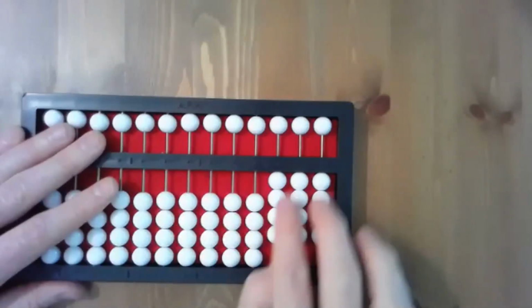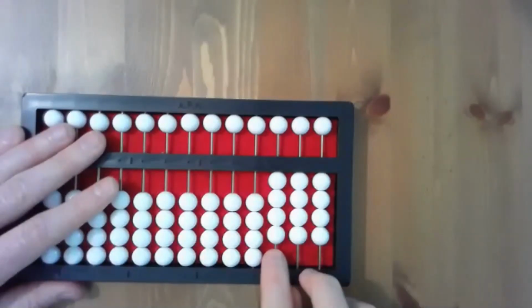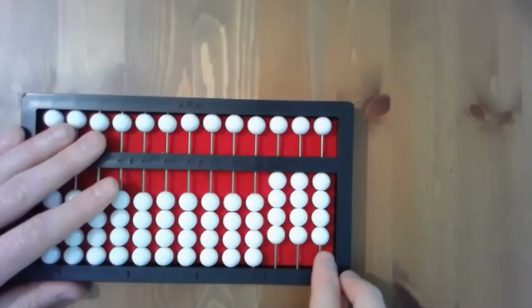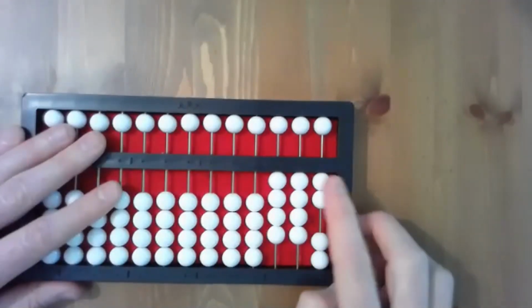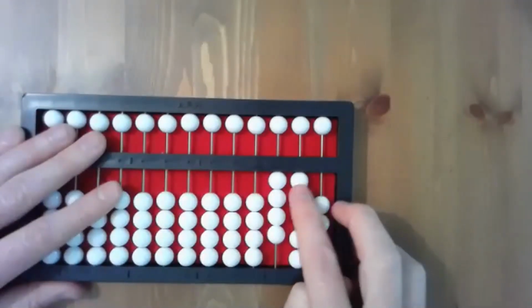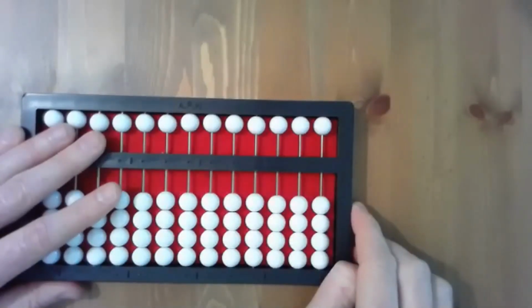This is 3 groups of 4. There's a group of 4 in each one of these columns. And now to get my total, I can just count back down away from the separation bar. 1, 2, 3, 4, 5, 6, 7, 8, 9, 10, 11, 12. 3 times 4 is 12.